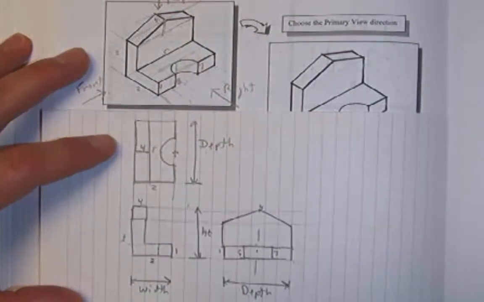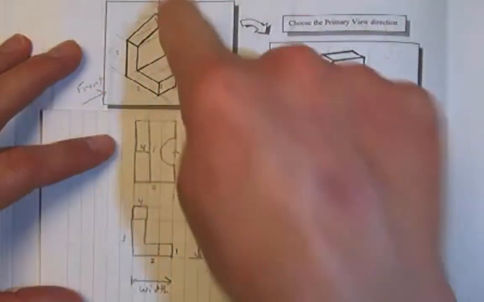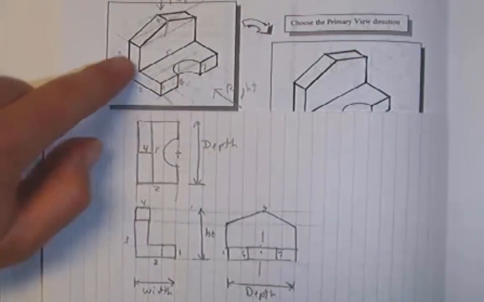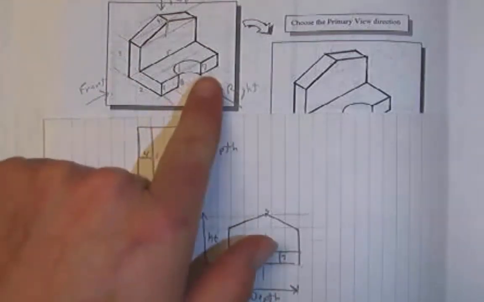All right, that's the way I would do this problem. I always like to just draw the 3 views that I actually see in the isometric, always calling this one on the left the front, the right, and the top.